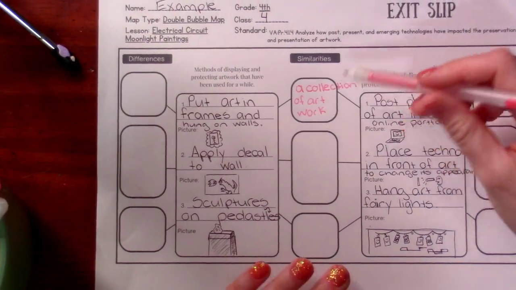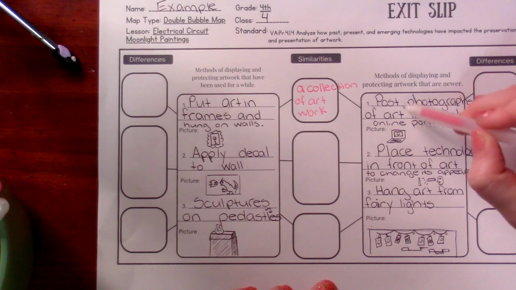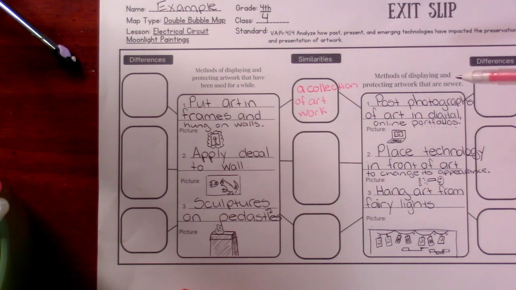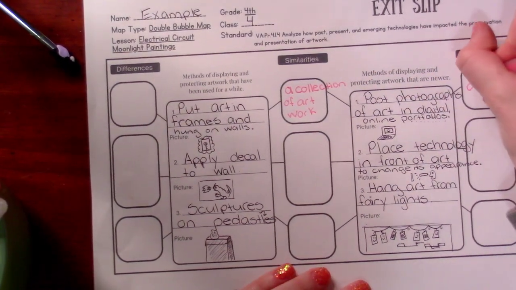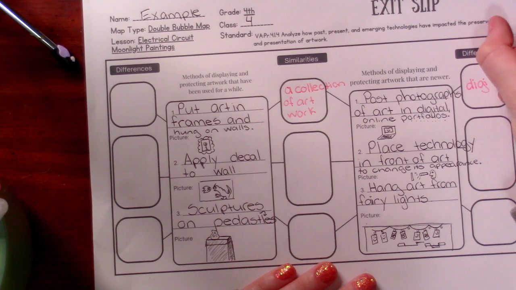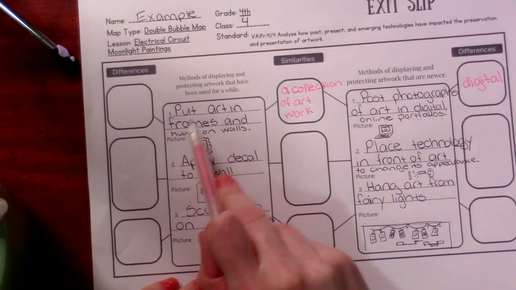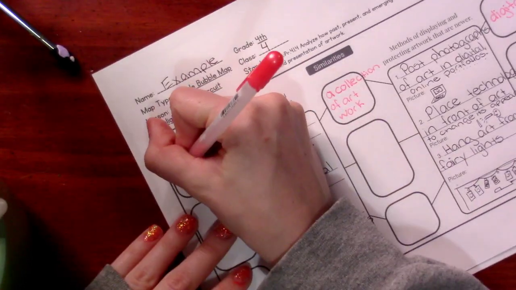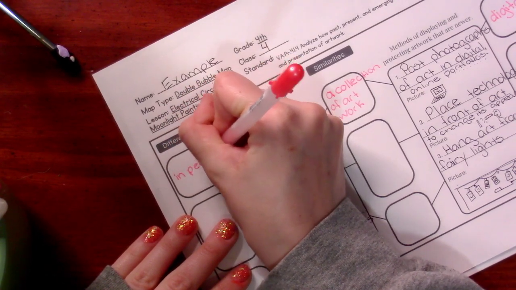And then let's do a difference. So what is different in this number 1 from this one? The answer would be this one is digital. And what is different in this one than that one? And the answer is in person.